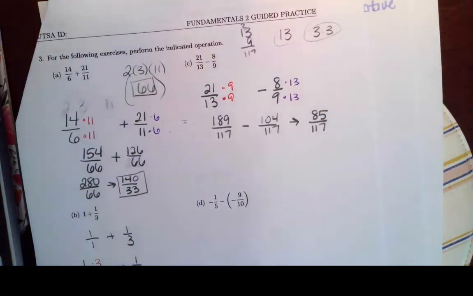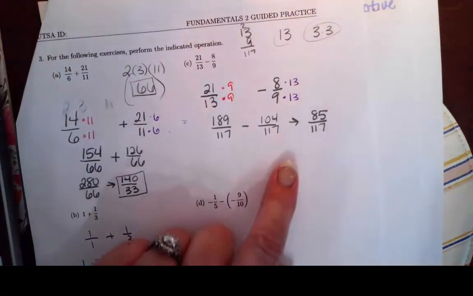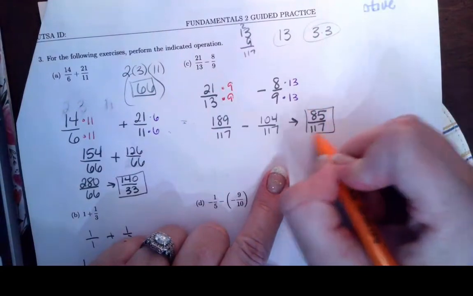Hold on. I am tired, so I'm getting my calculator. So 85. Hold on. 85 divided by 13 is not going to work. So this is as far down as I can reduce it. They have no common factors to reduce by.